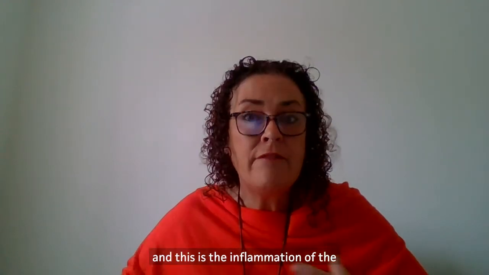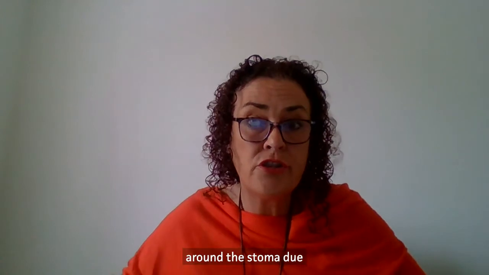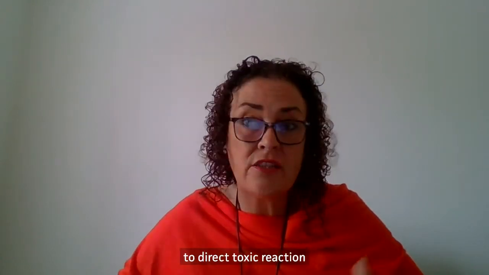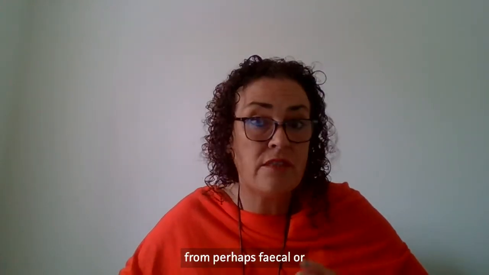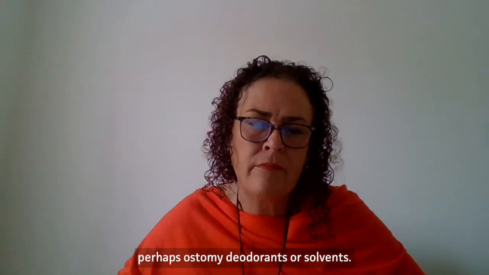Chemical irritant dermatitis, and this is the inflammation of the peristomal skin, which is the skin around the stoma, due to direct toxic reaction from perhaps fecal or urinary leakage, or perhaps ostomy deodorants or solvents.